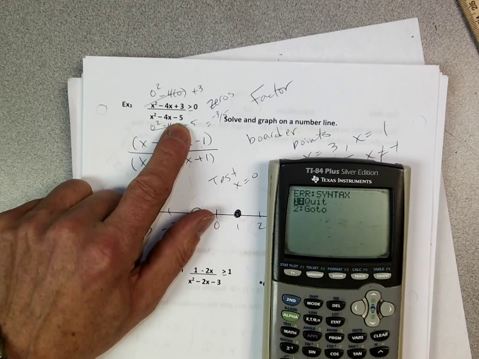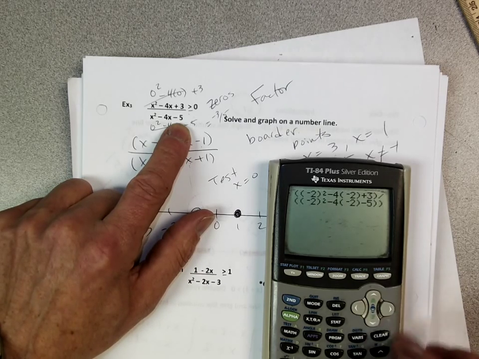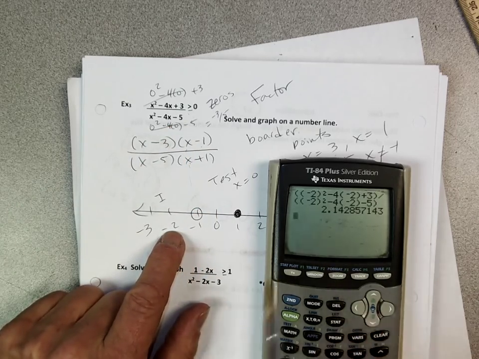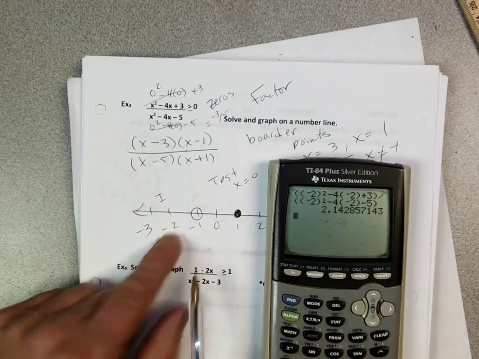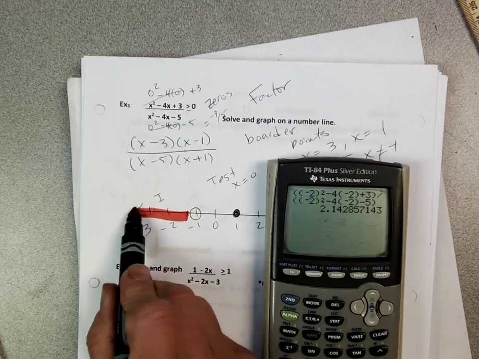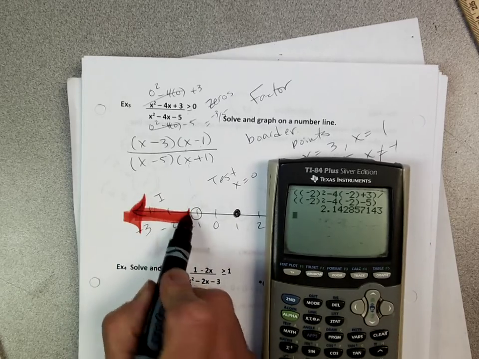Okay, what do I get? An error. Wouldn't you know it? Okay, let's see what I did wrong. Oh, it doesn't like that other parentheses. Okay, delete that. Enter. There we go. So we get 2.14. So when I plugged in negative 2, I get a positive value, which means I want to shade this region. So I take and shade this region, okay?